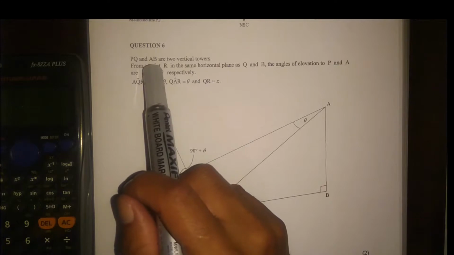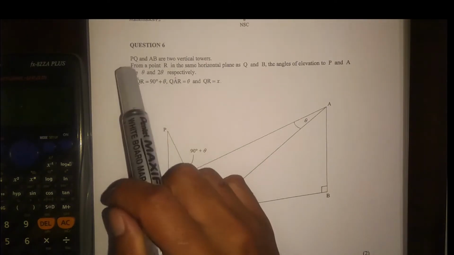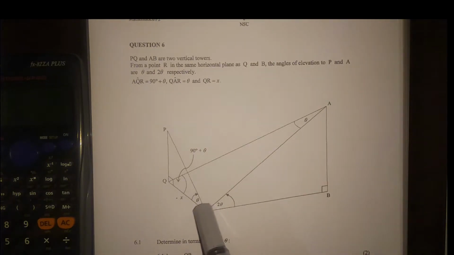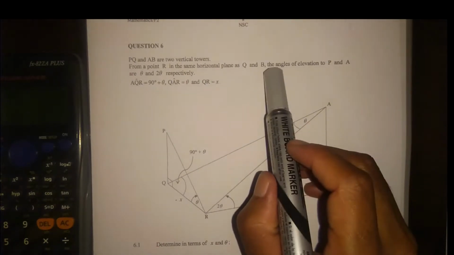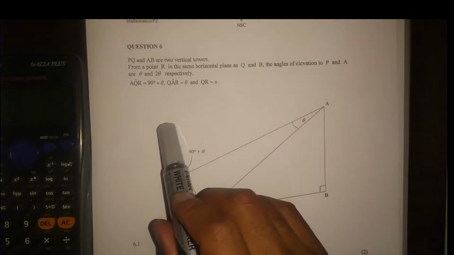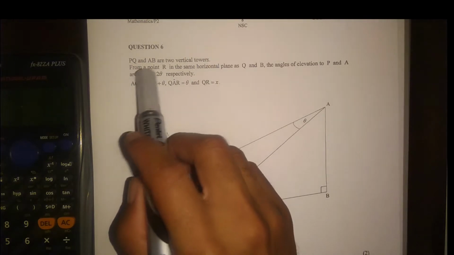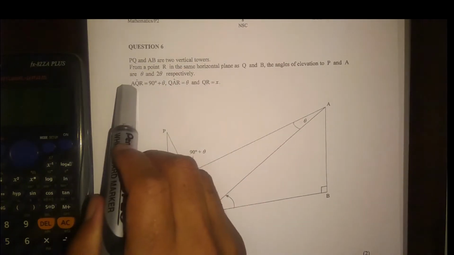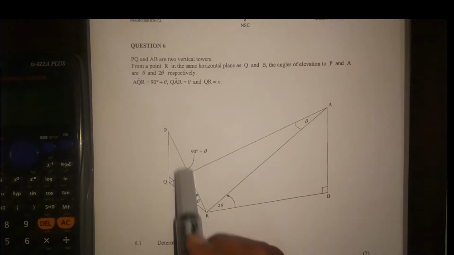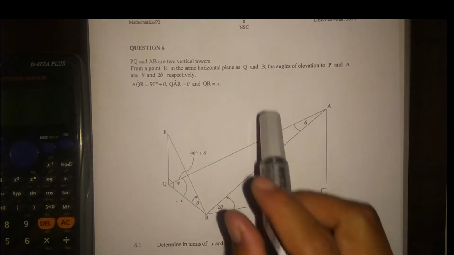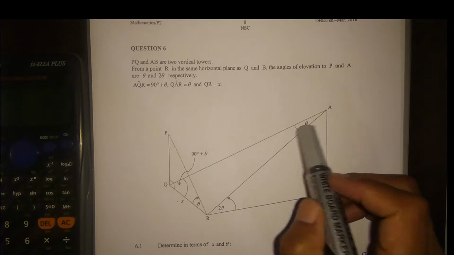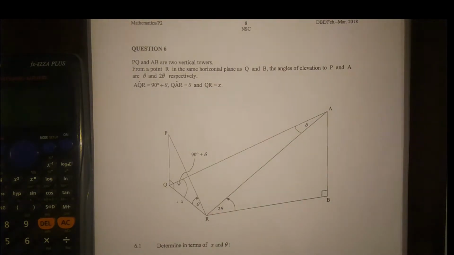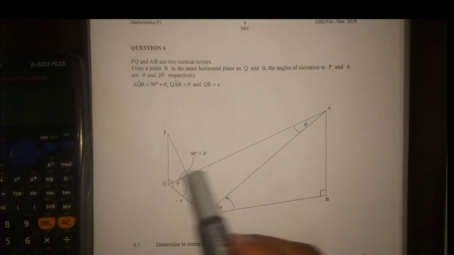Now PQ and AB are two vertical towers from a point R, this point, in the same horizontal plane as Q and B. The angles of elevation to P and A are theta and 2 theta respectively. AQR, this angle, is 90 degrees plus theta, and then QAR, which is this angle, la phezulu, is theta.